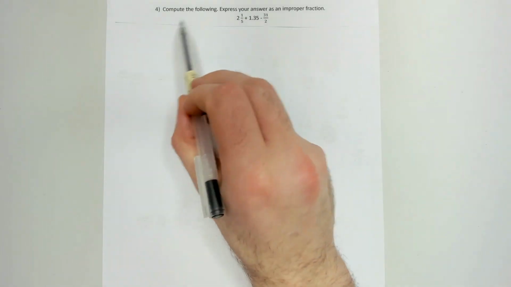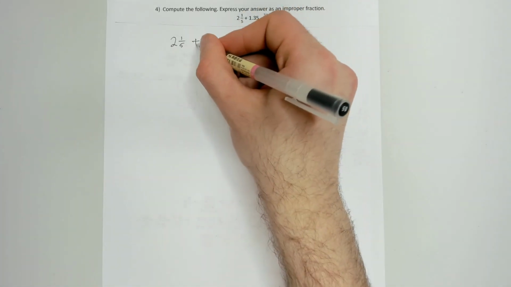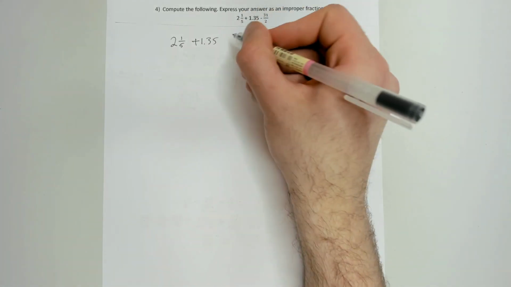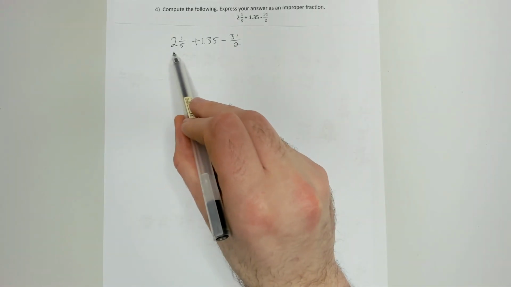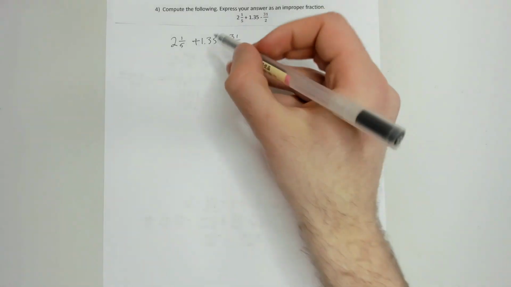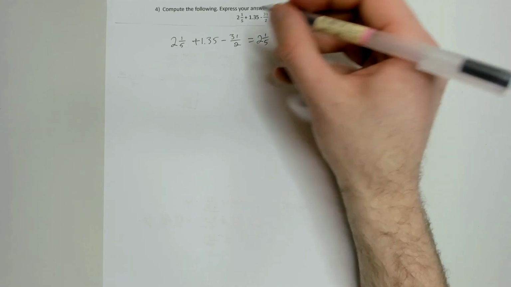All right, so question 4 says compute the following, and we got to express our answer as an improper fraction. So we have 2 1/5 plus 1.35, so we got a decimal involved here, minus 31 over 2. So we know how to combine mixed numbers and improper fractions. We just convert the mixed number into an improper fraction and go from there. But what about this decimal? Well, if you recall, we know how to convert decimals into improper fractions, right? So to do that, what was the method?